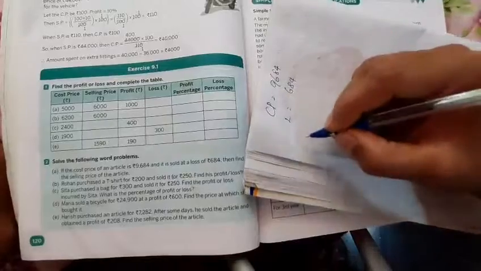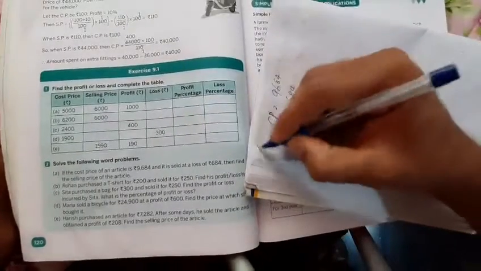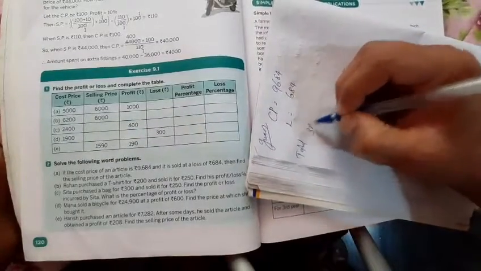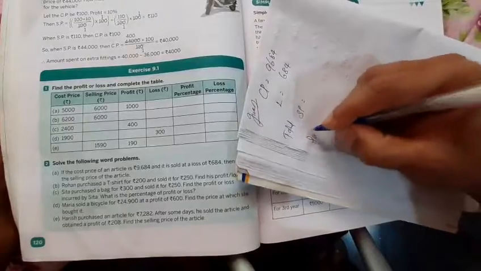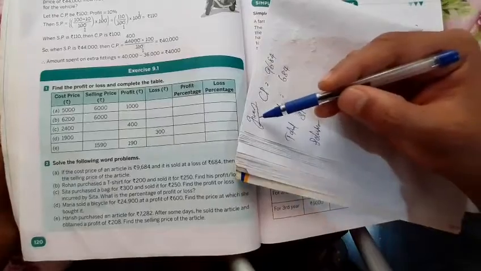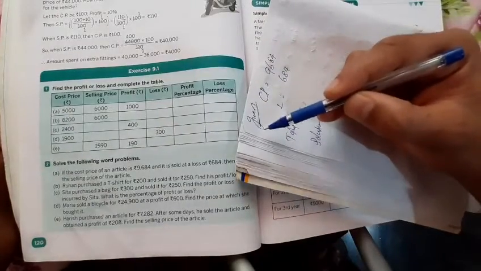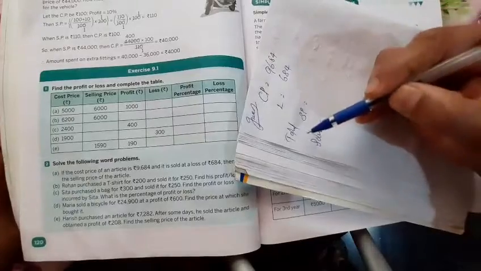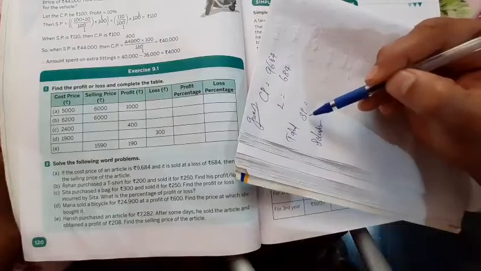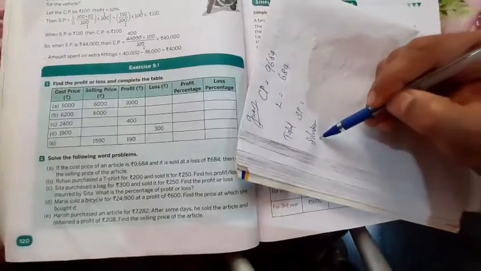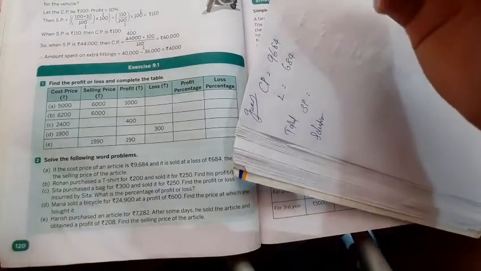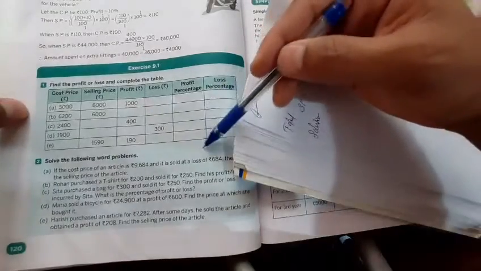What do we have to find out? To find, we have to find out the selling price. Now solution. Okay, this is the format. First you have to write what are the things given in the question, in this section, given, and what you have to find out, you write under the heading to find. Here we have to find out the selling price, and finally we have to find the solution. How can we find the solution? So here you can see, according to our question, they said it is loss.